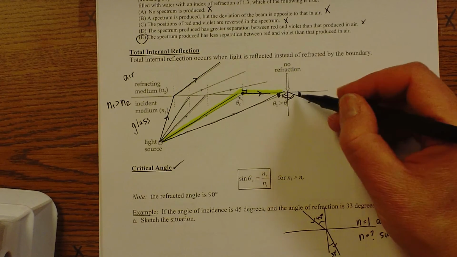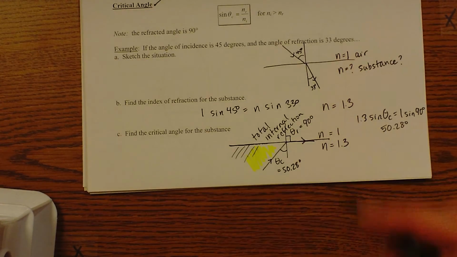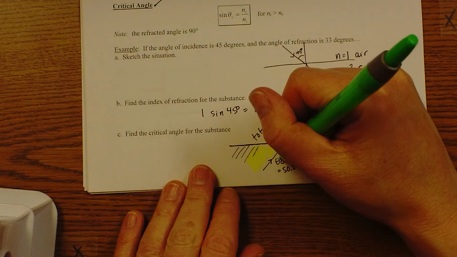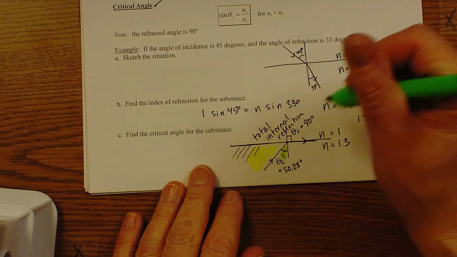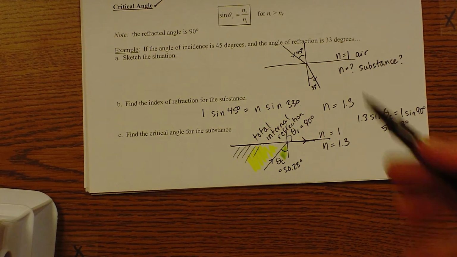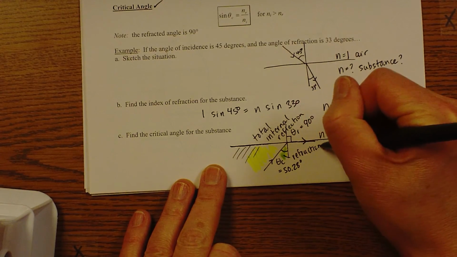Just like this diagram, the light ray will bounce around inside the substance. If my angle is less than that, then I will get refraction. So in the green region, I'll get refraction, or bending of the light ray.